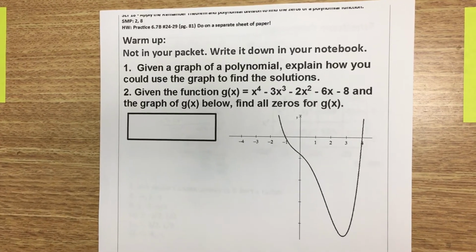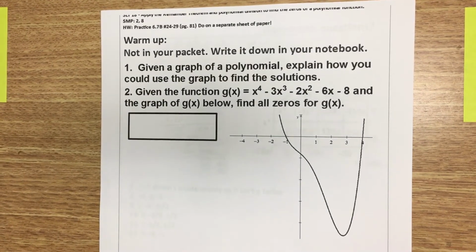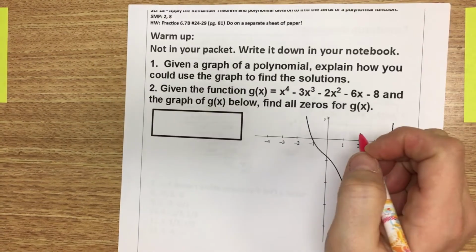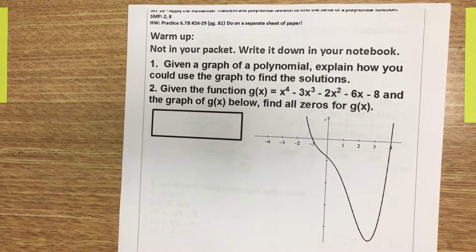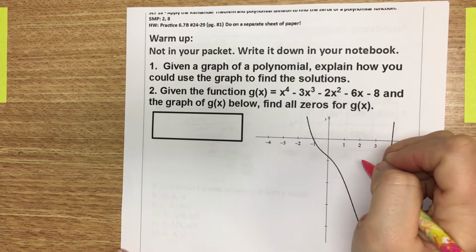Okay, so this is going to be a quick video on breaking down a polynomial and finding all of its zeros. I say it's going to be a quick video because I'm sitting here with a sick kiddo and I want you to get a little bit of instruction.